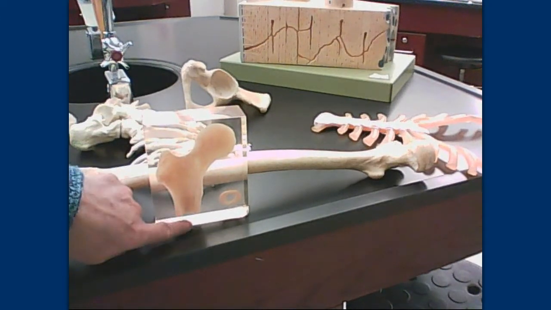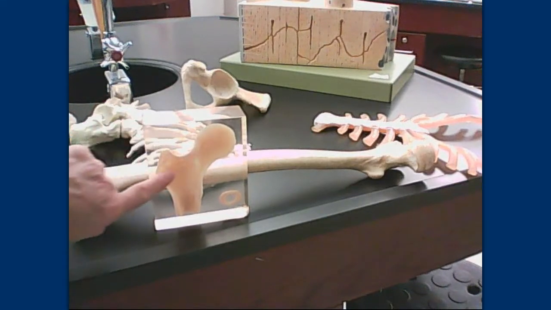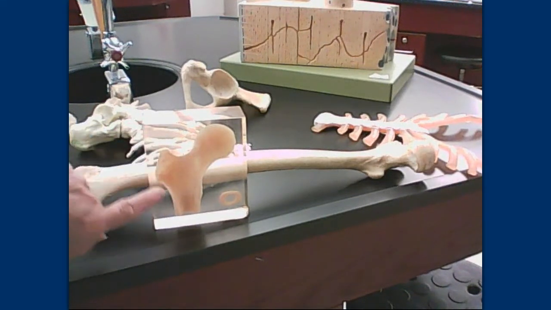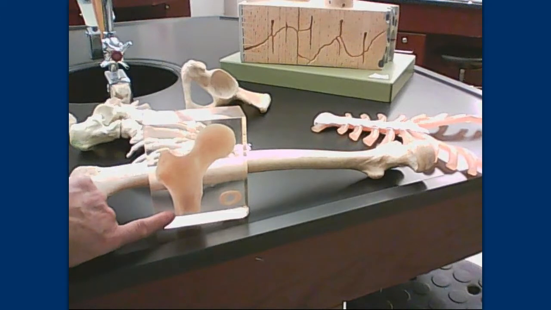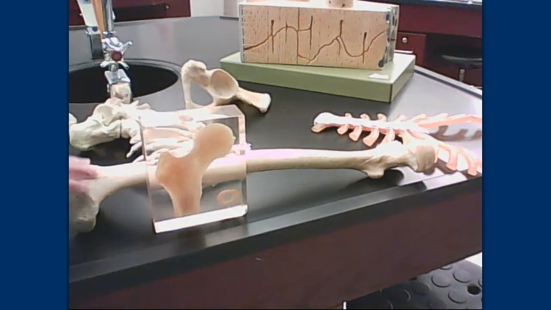Right here you can see where we have compact bone, where the cells in the matrix are tightly packed. There's non-living matrix there, it's tightly packed, and that's called compact bone, and this is called spongy bone. Okay, spongy bone, compact bone. This is compact bone, and inside here is spongy bone.